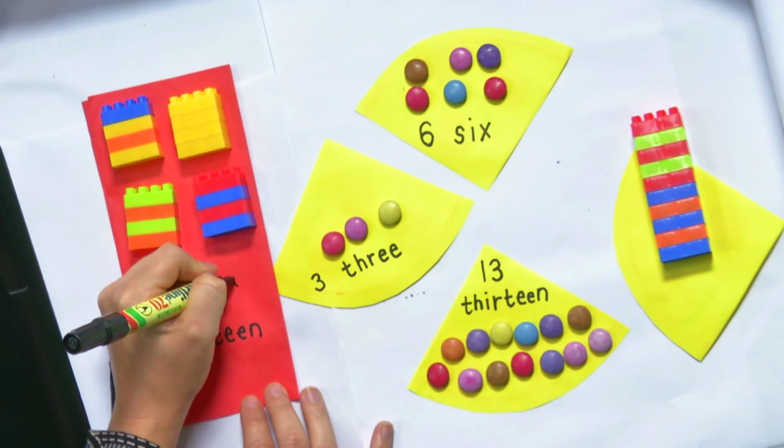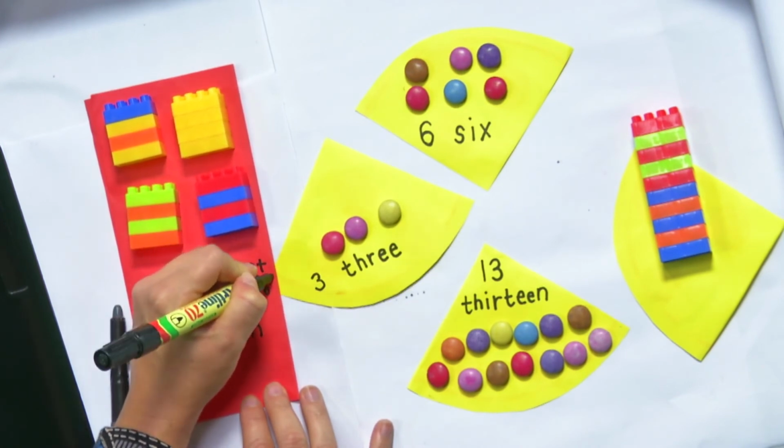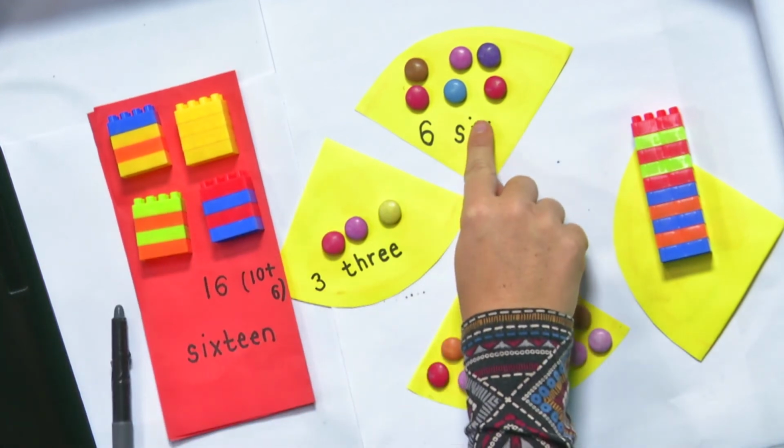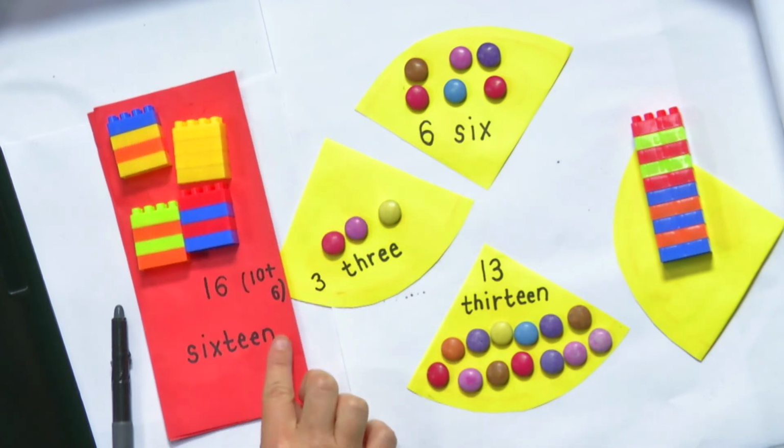So if we want to see there, that actually means 10 and a 6. There we only have 6 pieces. There we can see we have 10 plus an extra 6. So that would give us 16.